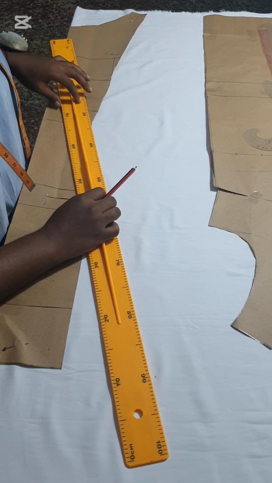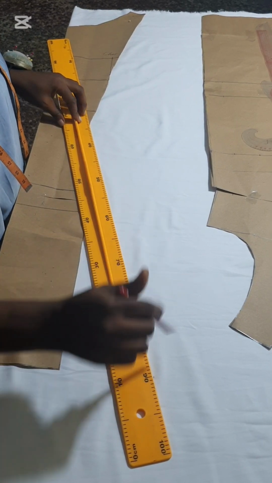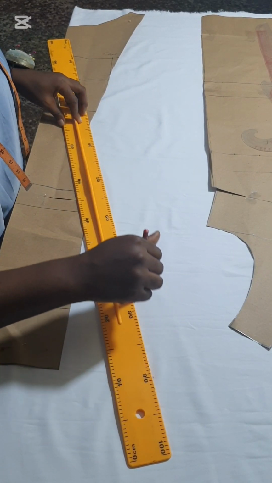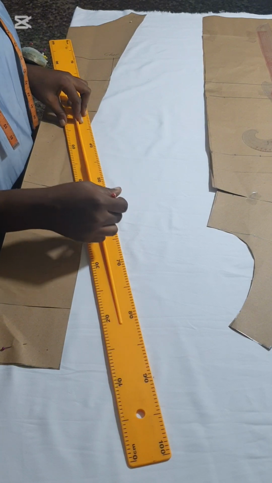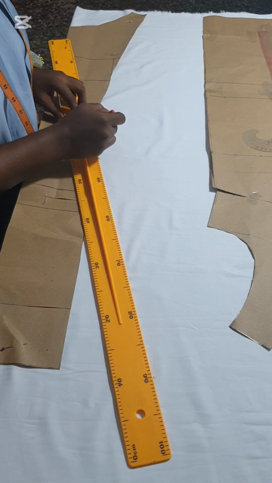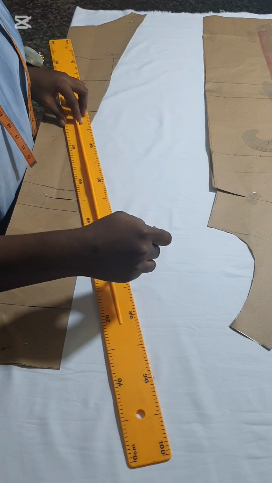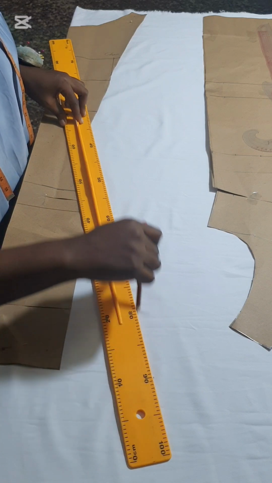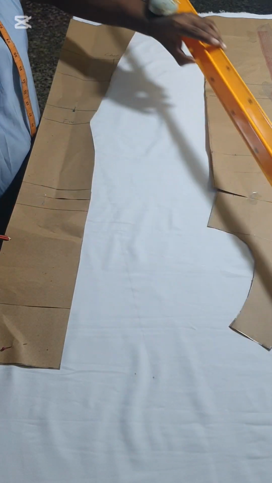Okay, so this is me adding volume to my dress. I'm trying not to coat too much, but please, this is white, eh? So just understand what I'm doing. So this is my 5 inch. Okay, try not to coat too much, please.